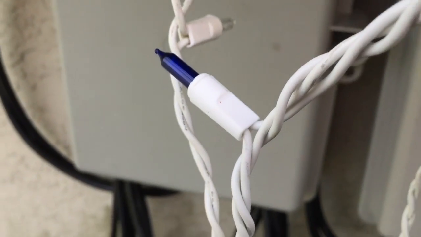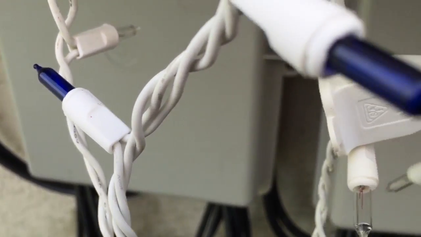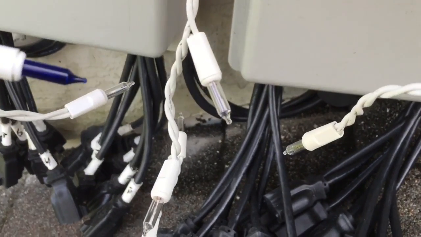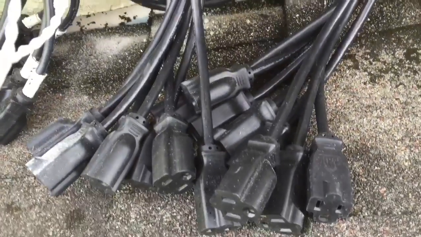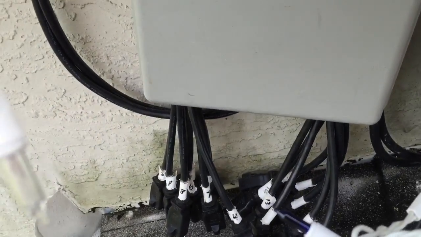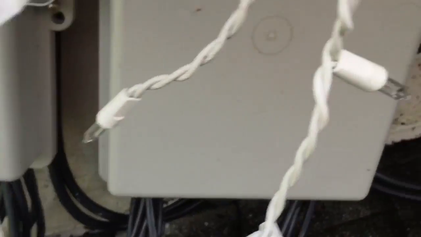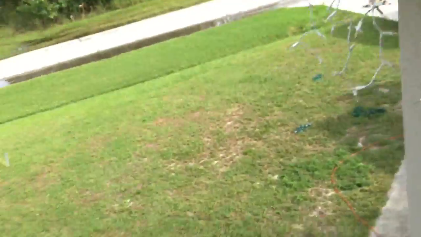And on one box we're running 16 strands of lights. Basically 16 strands of lights with 16 channels, so it's not going to pull much. The other box is running another 16 strands, so these 2 boxes shouldn't be pulling much. It should work just fine on one breaker.